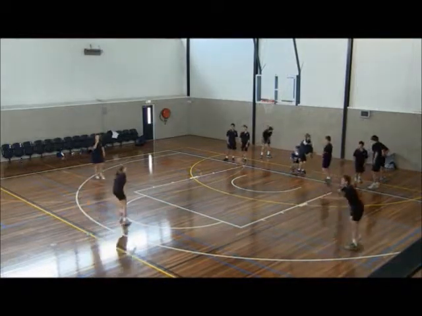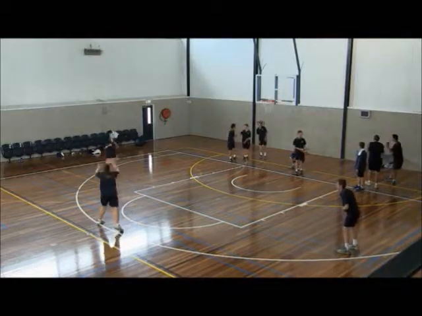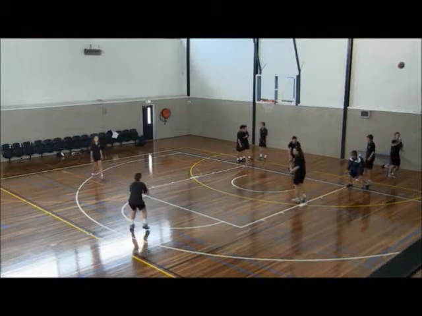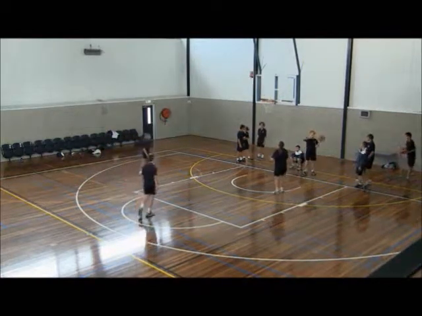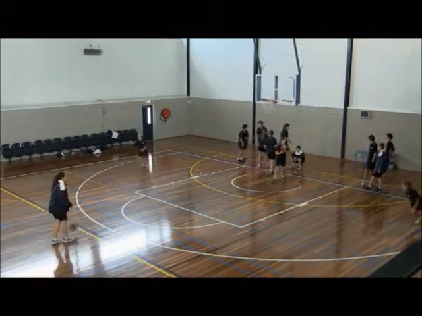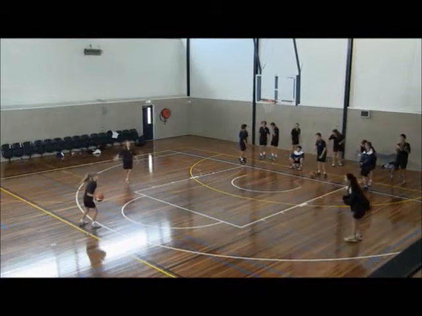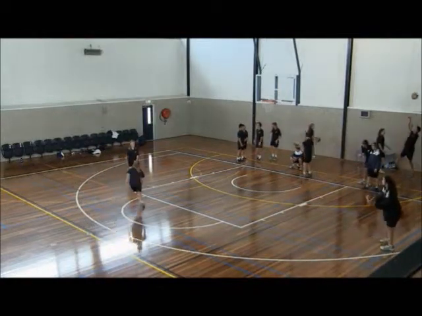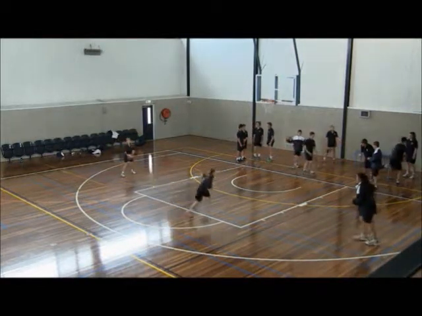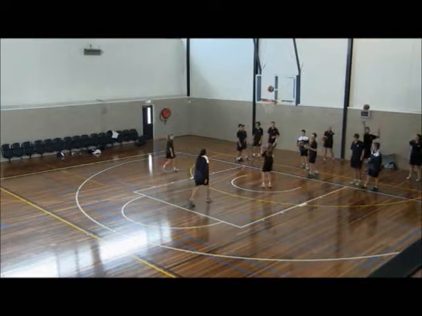Screen away. One player comes to the ball, she forgot to roll to the basket. Screen away, hopefully she'll roll to the basket. Yep, so you've got two potential receivers there after the screen away has been set. Screen away, bang. Screen away, roll the basket. Yep, good. Yeah, good extra pass. Can't make a layup.